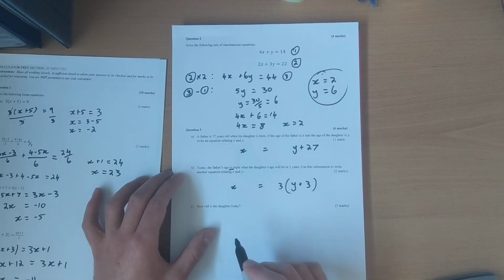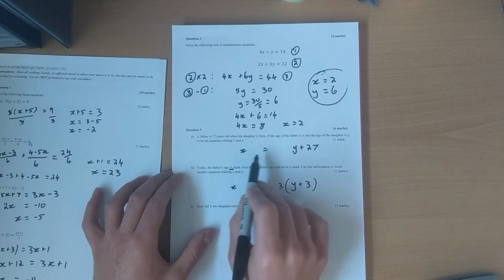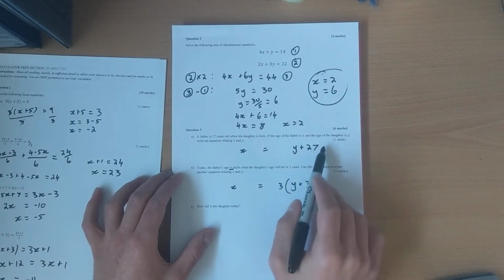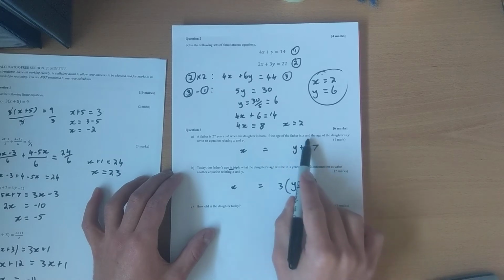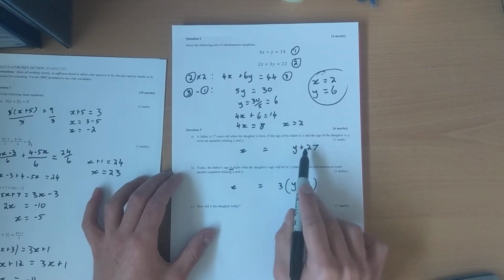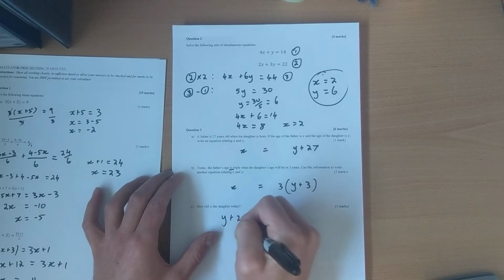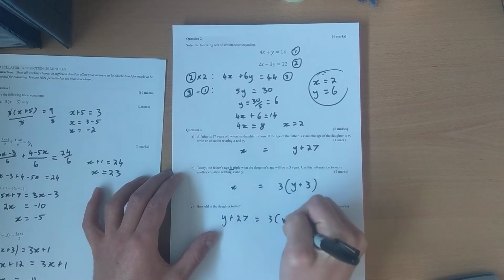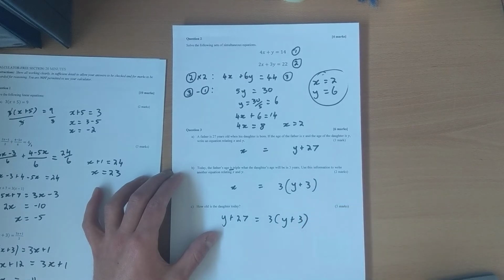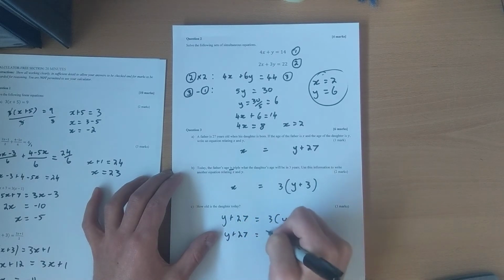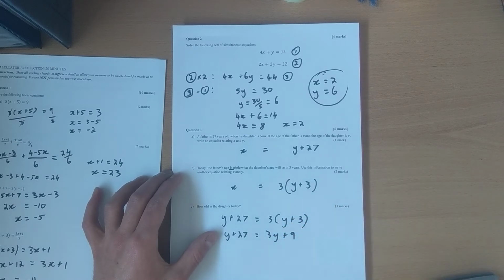And I'm going to use substitution, because I notice that I've got an x equals something and another x equals something. So I'm going to take this value for x and substitute it into this equation. So I get that y plus 27 equals 3 times y plus 3. I'm going to expand my brackets, so y plus 27 equals 3y plus 9.